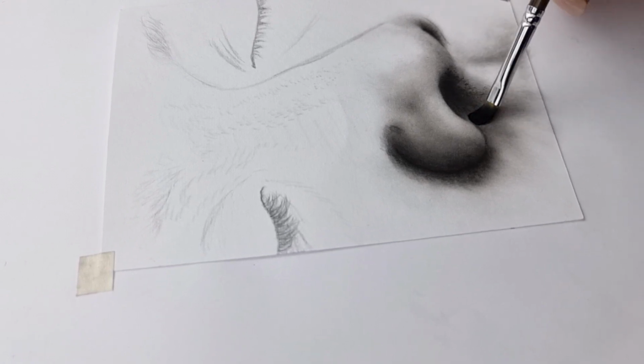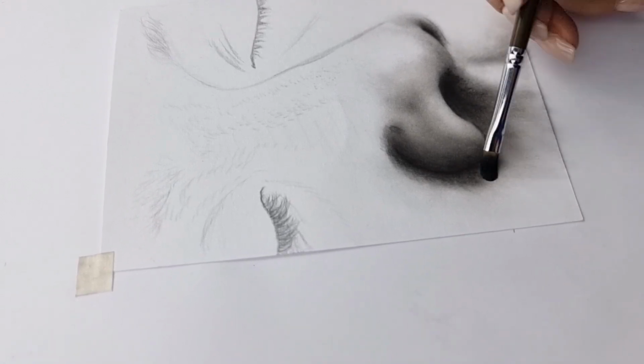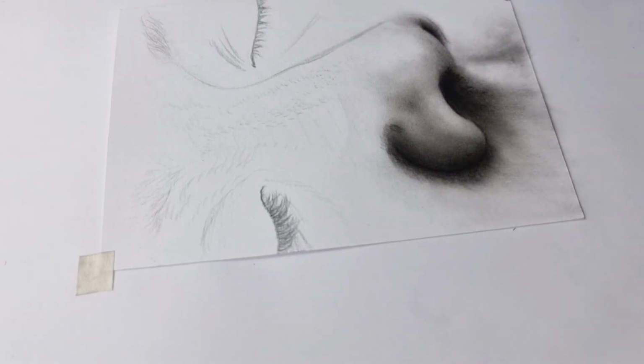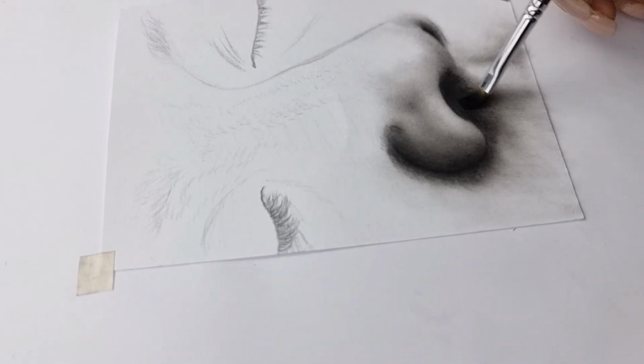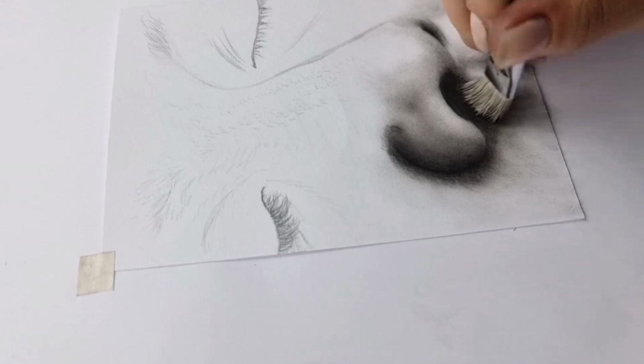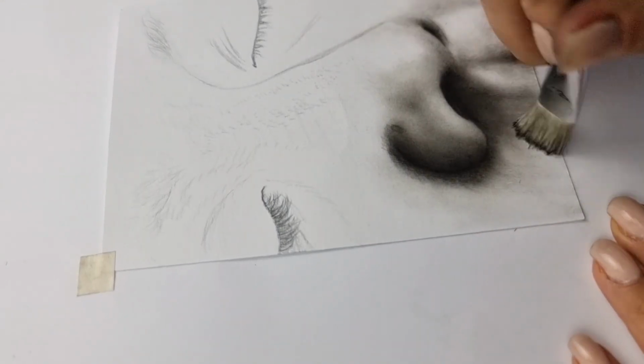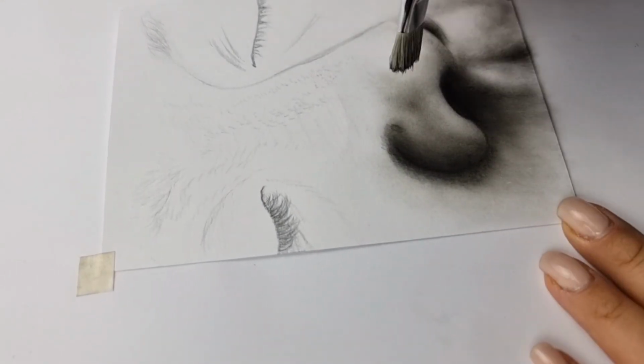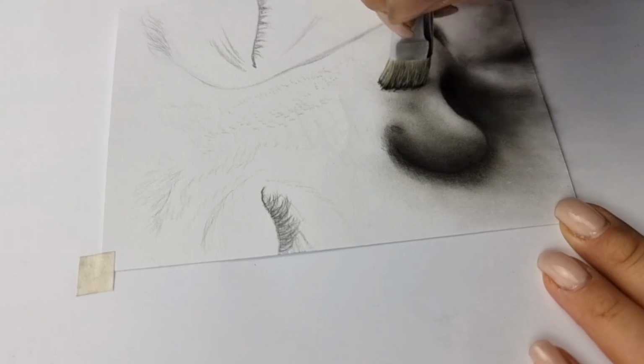Look at the original photo and draw according to it. I gradually move up and use the same tool.